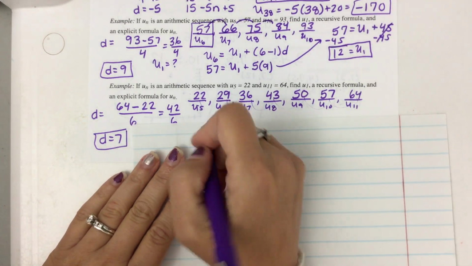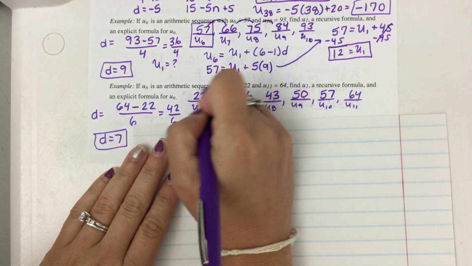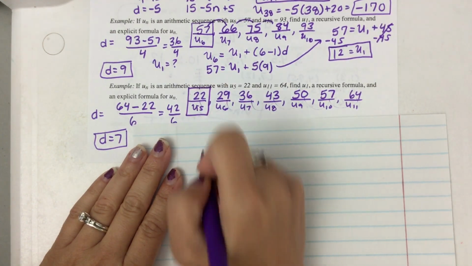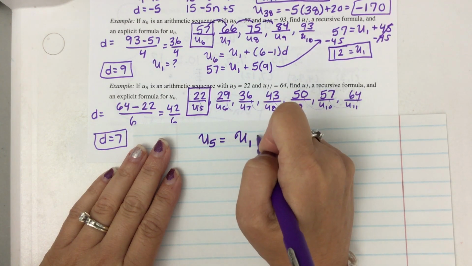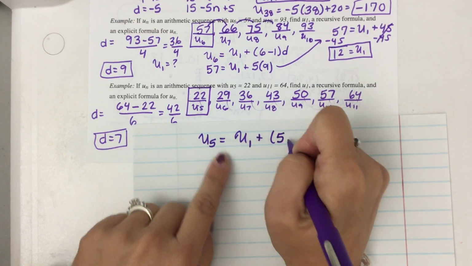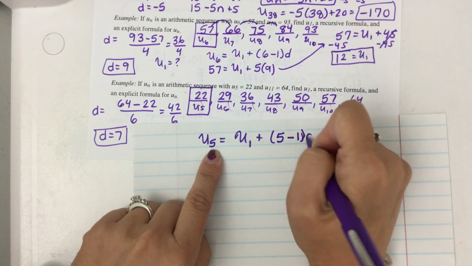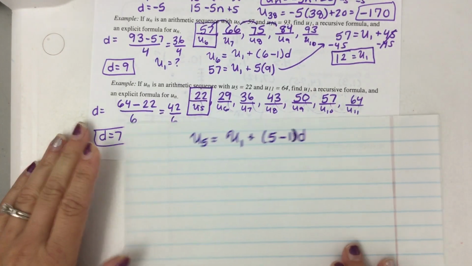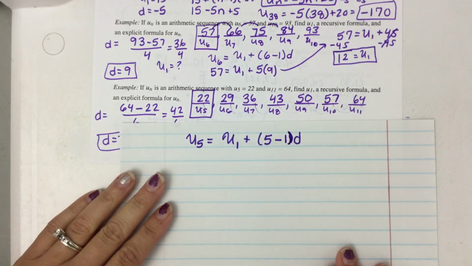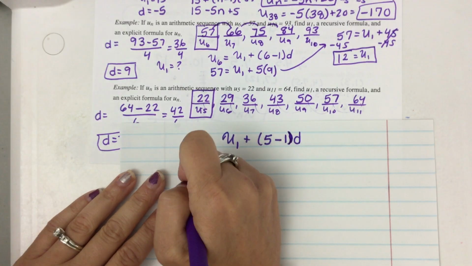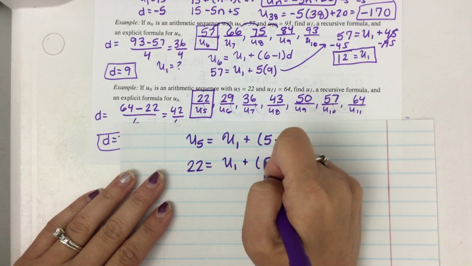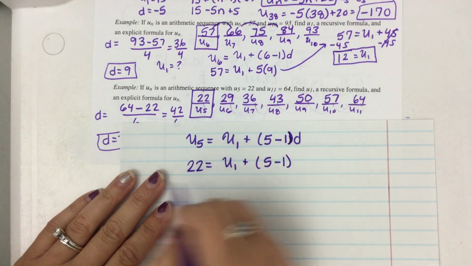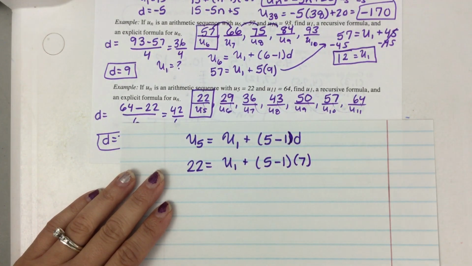That's our next step. So to find u sub 1, you start with the first term that you know. We know u sub 5. We do not know u sub 1. We are using the fifth term, and we need the common difference. Okay, so now at this point, I'm going to fill in what I know. U sub 5 is 22. I do not know the first term. I am using the fifth term. The common difference is 7.